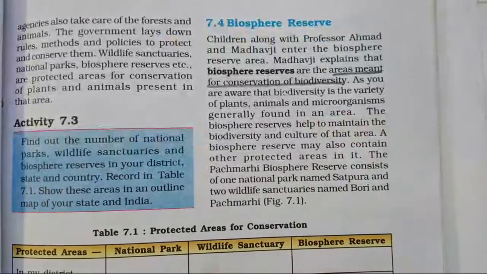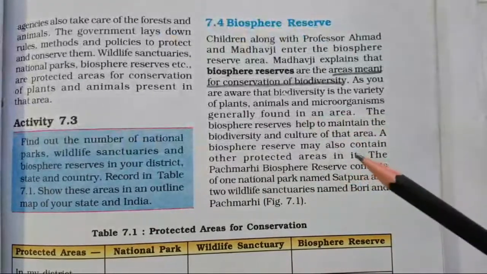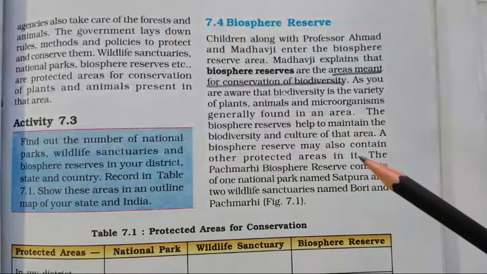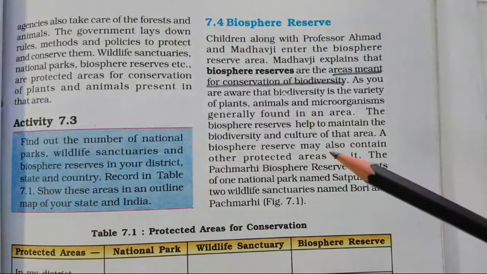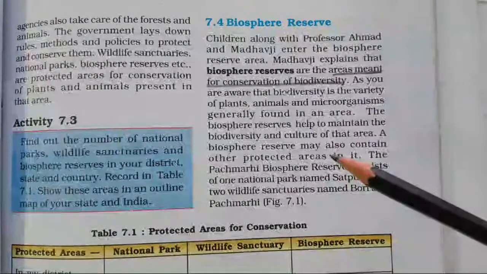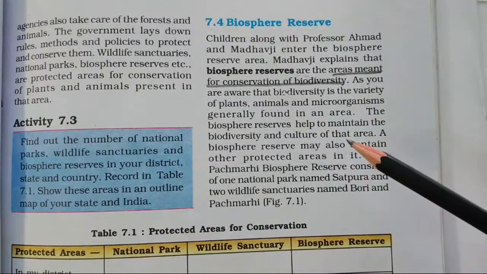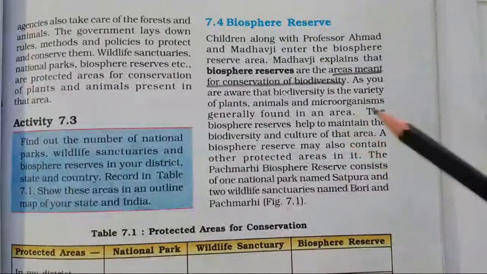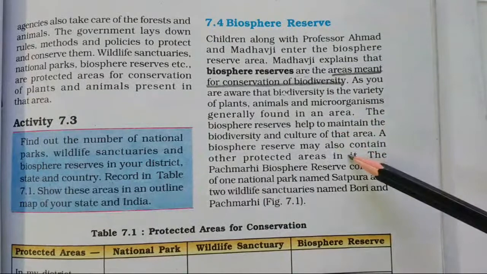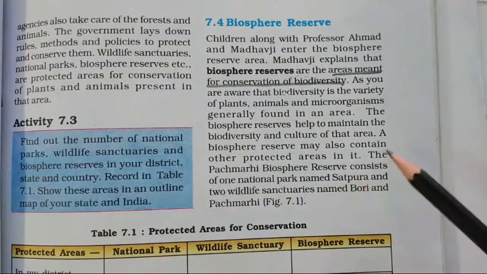In the previous class, I explained what biodiversity is, and how it is threatened by cutting of trees. In this chapter, we are reading how to conserve biodiversity, how to protect the trees and the animals. So in this chapter, you are understanding both parts.